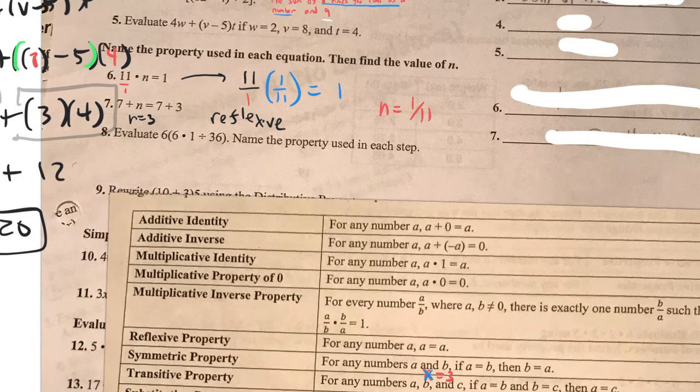So, over here, evaluate this, name the property used in each step. First of all, it's going to be 6 times, and then this part right here becomes just 6. Then we have divided by 36.